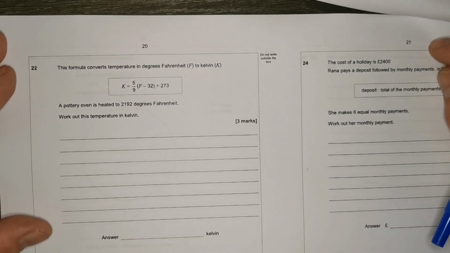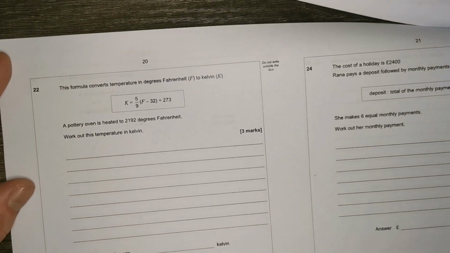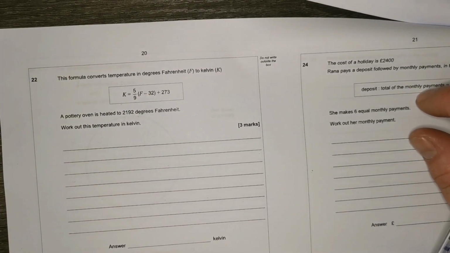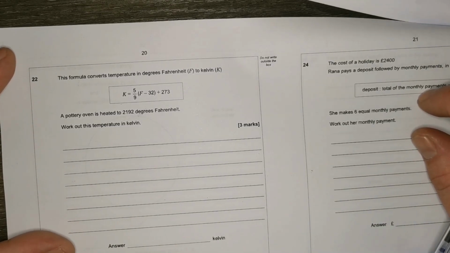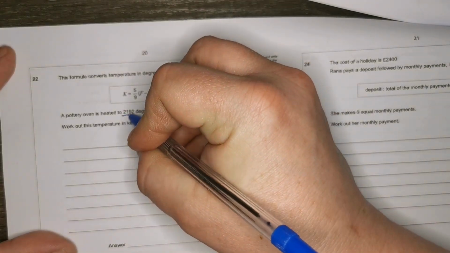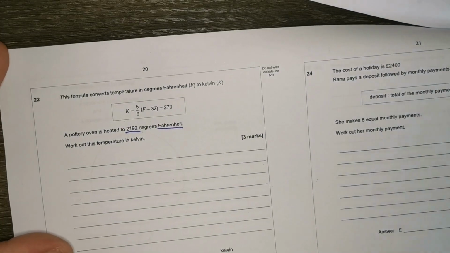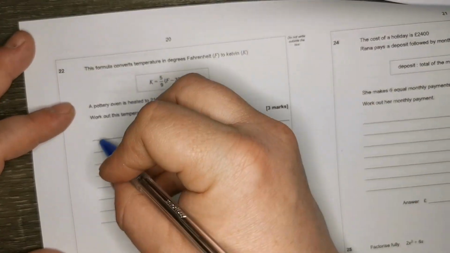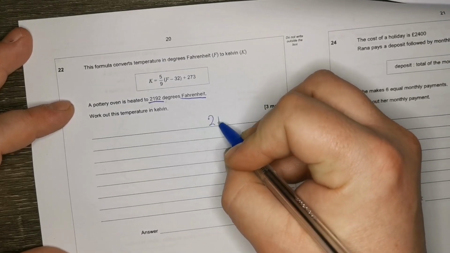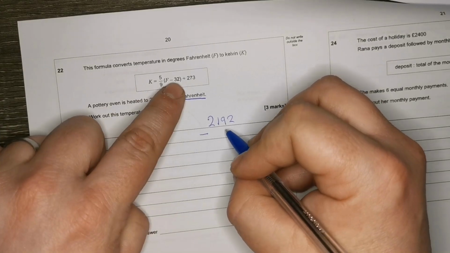The formula converts temperature in degrees Fahrenheit to Kelvin. So I've got K equals 5/9 of F minus 32 plus 273. A pottery oven is heated to 2192 degrees Fahrenheit. Work out this temperature in Kelvin. Right, so I'll have to do the brackets bit first, won't I? So let's have 2192 minus my 32.